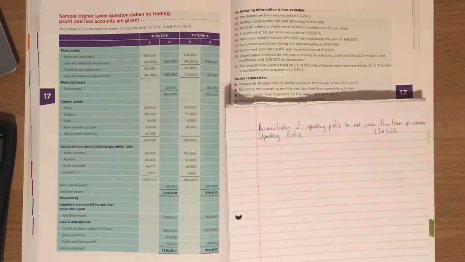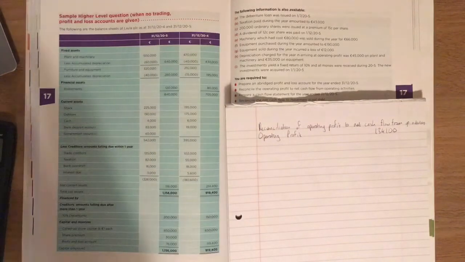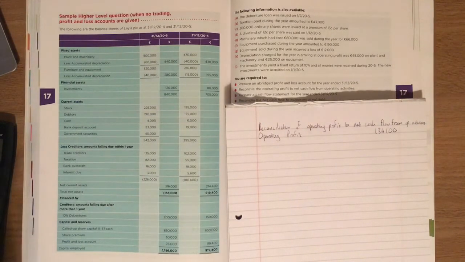Operating profit is the answer you get when you do your trading account. You get your gross profit from your sales, take away cost of sales, and then take away any other expenses, maybe add on some other income as well, and you get your operating profit. Okay, so that operating profit is an accounting profit.